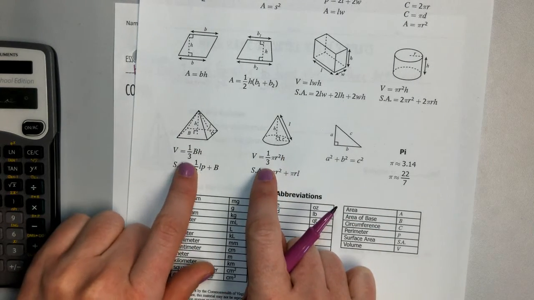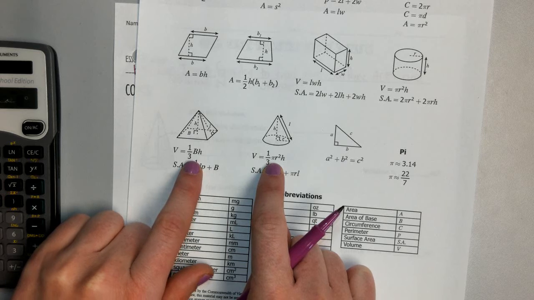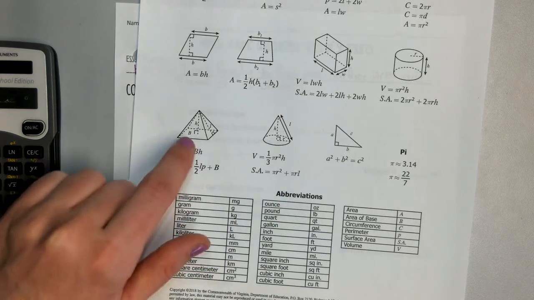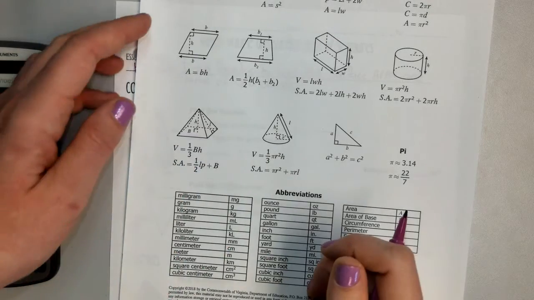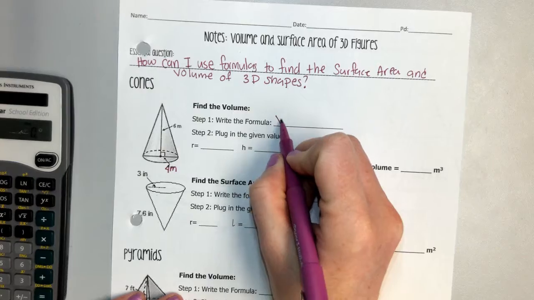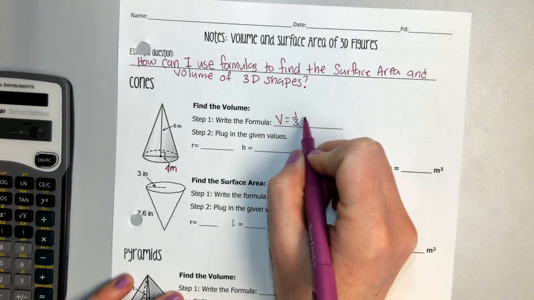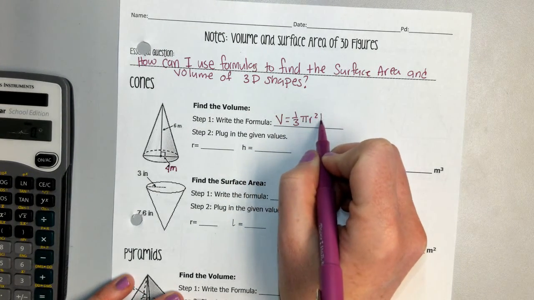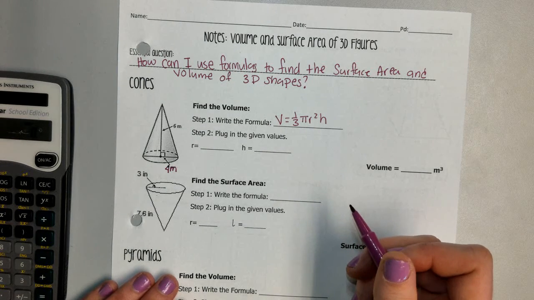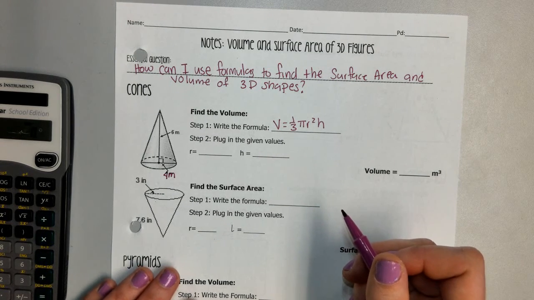Formulas are similar. They have the 1/3. Pi r squared is the area of the base times the height. So they're basically the same formulas, just finding the area is different. So 1/3 pi r squared h, we'll write down our formula. V equals 1/3 pi r squared h. The more times you write your formula, the more times you're going to remember it, so it's good to practice writing it.